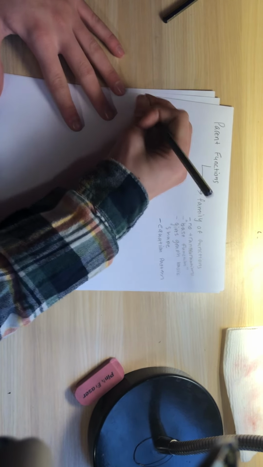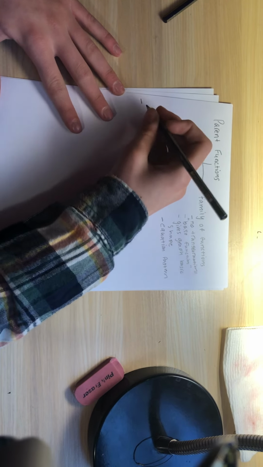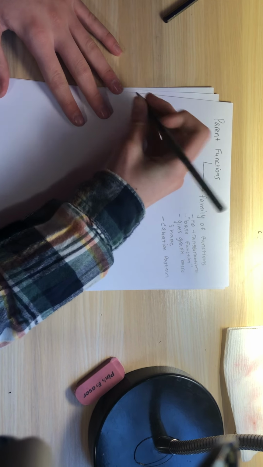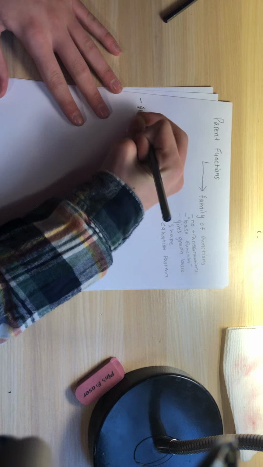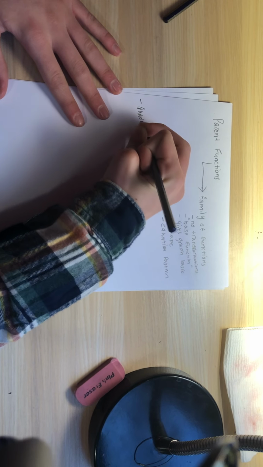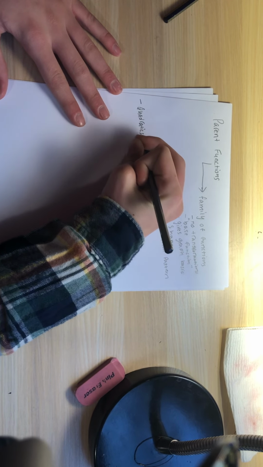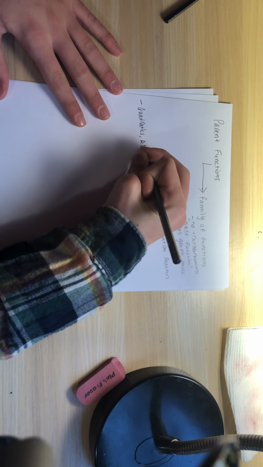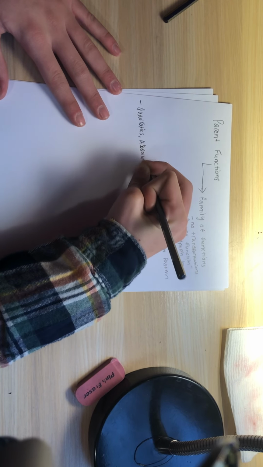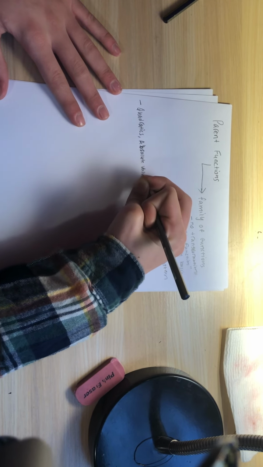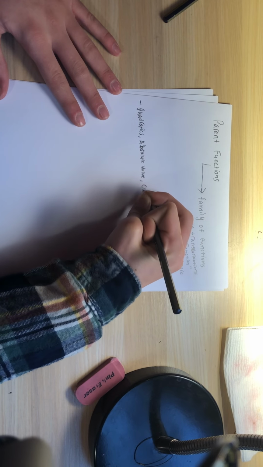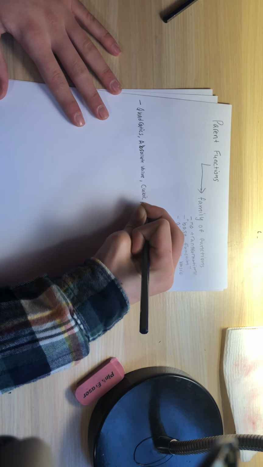So there are 4 parent functions. So the 4 parent functions are quadratics, absolute value, cubic, and square roots.